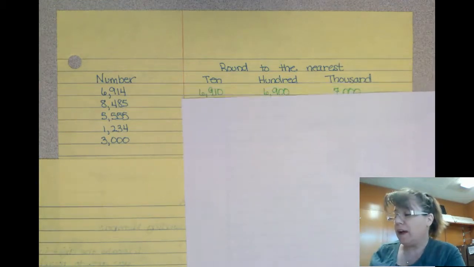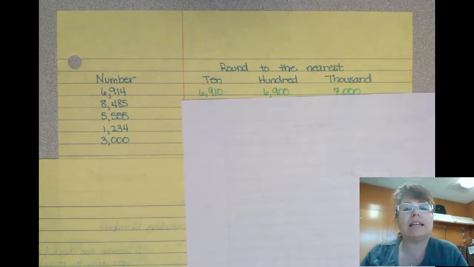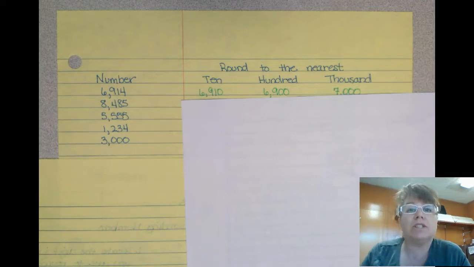So if I round 6,914 to the nearest 10, I find the 10 position, which is the 1, look at the value next to it, which is the 4. Is 4 5 or greater? No. So we change it to 0 and leave the 1 alone.